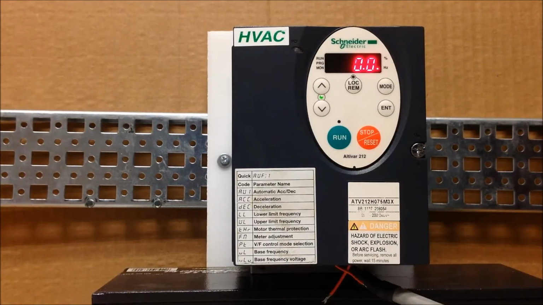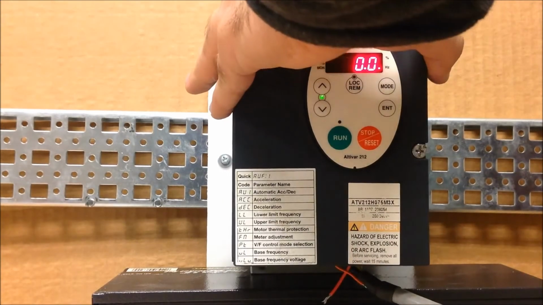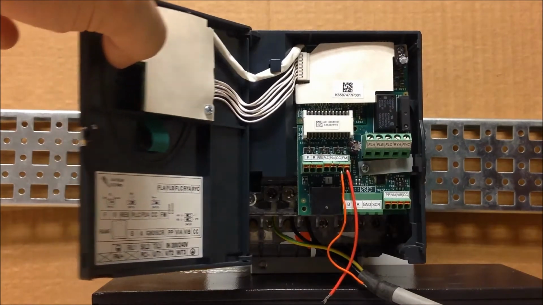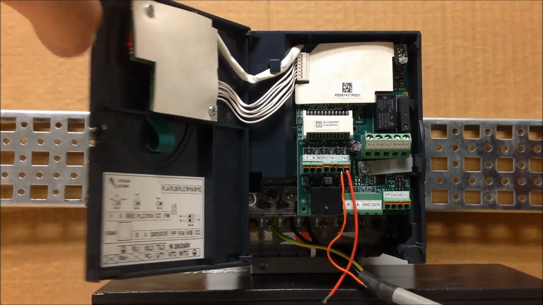This video will show you how to program an ATV212 with a fault reset functionality to a logic input. Now, keep in mind that on these drives you have three logic inputs, technically. You have the F terminal, you have the RES terminal, and you also have the R terminal, as labeled here.